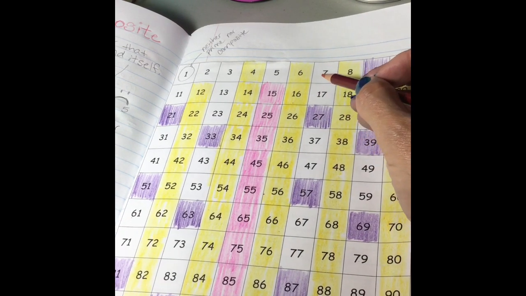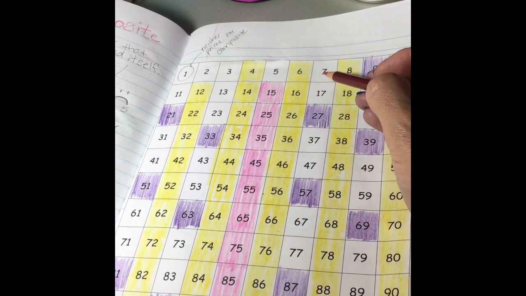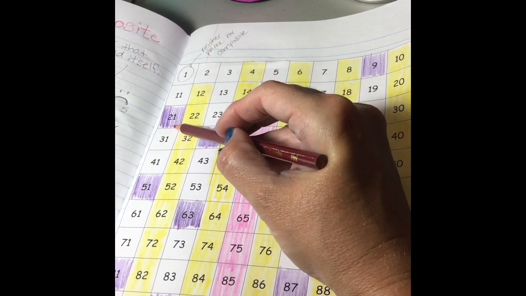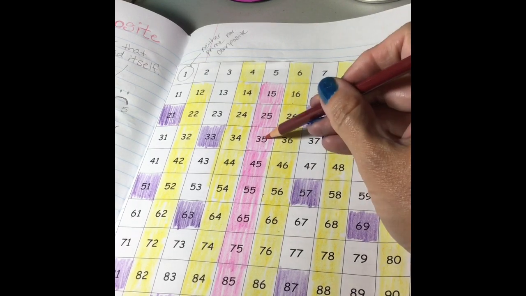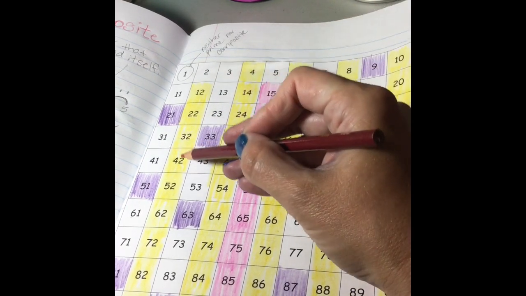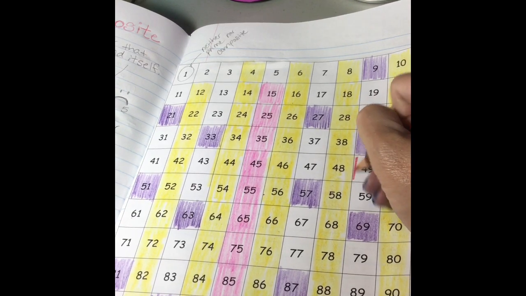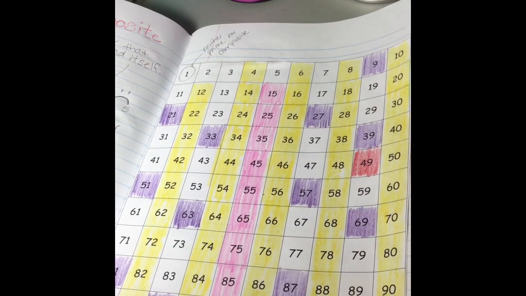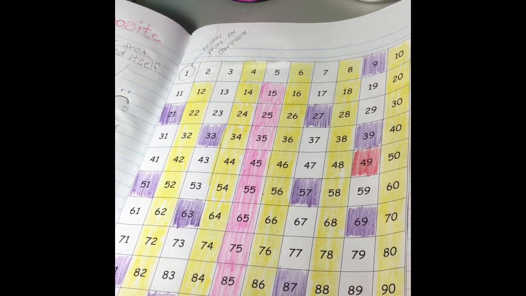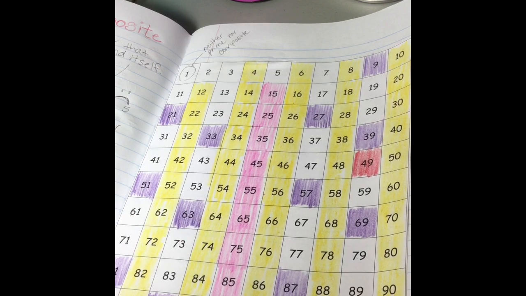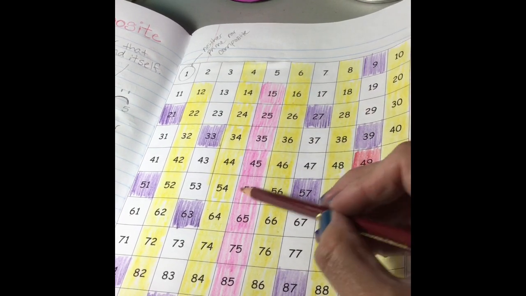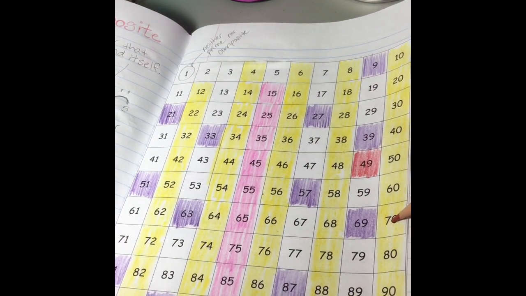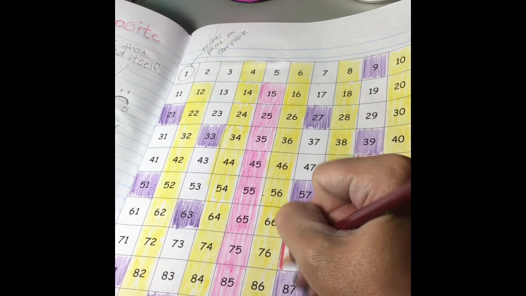Okay. And here I find it's just easier to know my 7s facts. Okay. 7, 14, 21. Okay. 28, 35, 42, 49. 49 is the first one I have to color. It's the first number that is a multiple of 7, but is not a multiple of 2, 3, 4, 5, or 6. Okay. So we got 49, 56, 63, 70. Okay. And the next one I color in is 77.